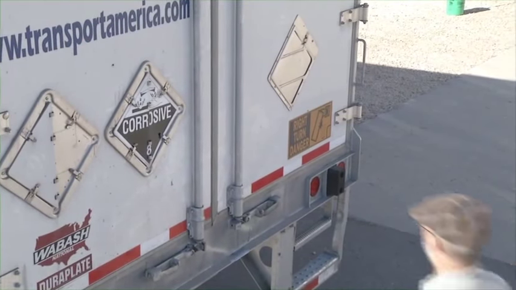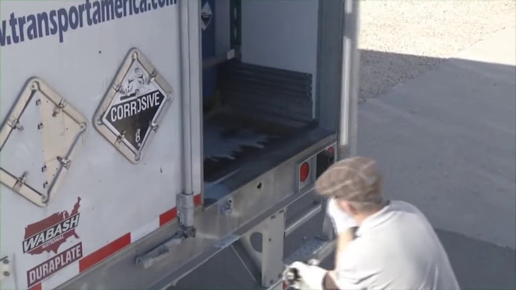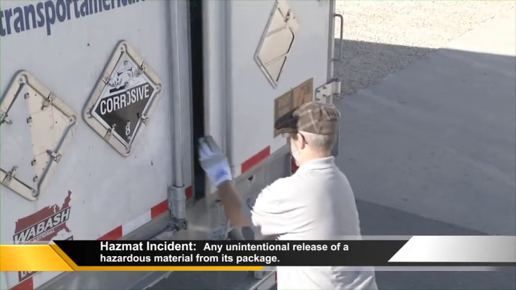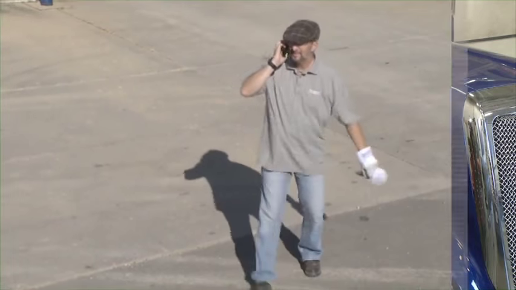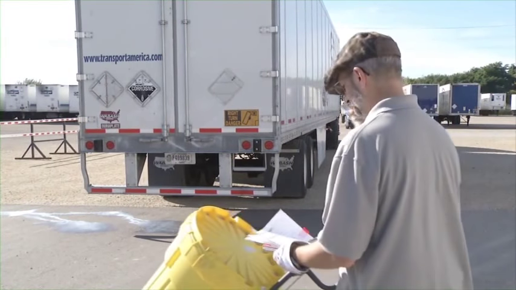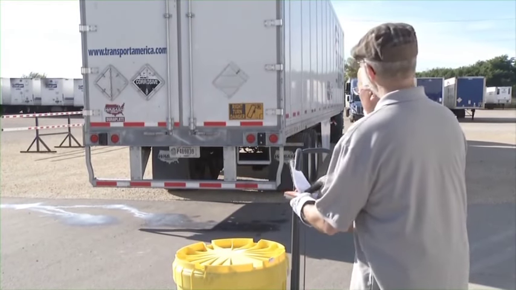When you're hauling hazardous materials, it's extremely important that you know what to do if you have an accident or incident. A hazmat incident is defined as any unintentional release of a hazardous material from its package. First thing you want to do is secure the scene. If you have a spill, you want to secure the spill, contact law enforcement, and move people away from the vehicle. If this occurs, it's your job to know your motor carrier's policy on incidents, to follow it, and within that policy, to be as helpful as possible.